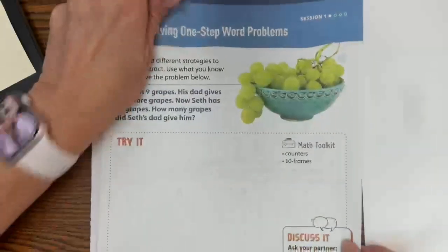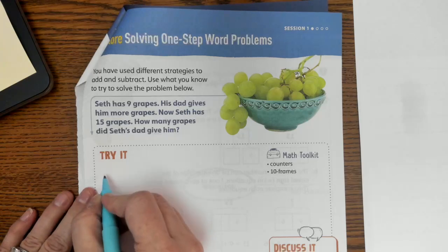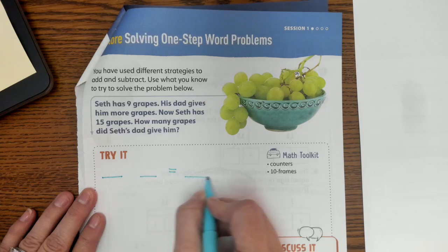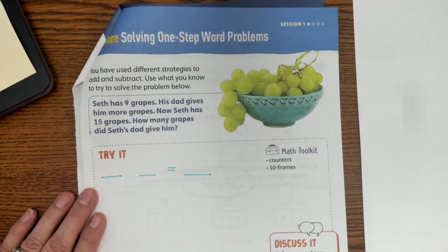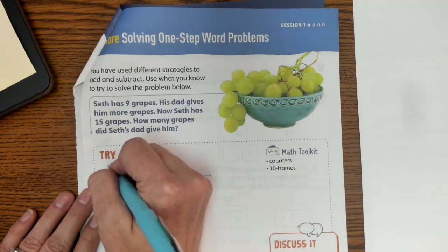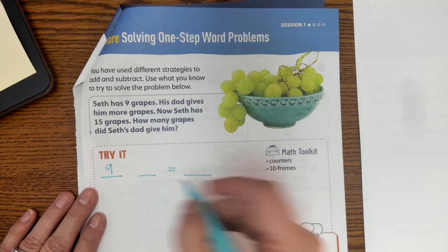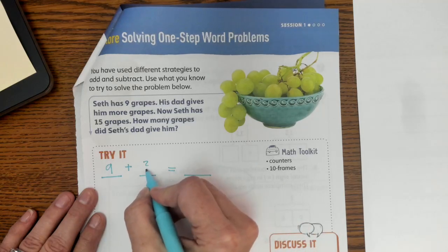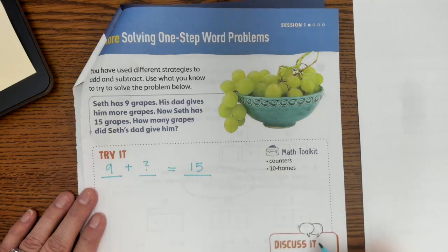When we do solving word problems, I like to read the problem with them a couple times, and then we draw a line, equals, line. Then we read the story again, and we fill this equation out as we read. Seth has 9 grapes. Well, so we're going to put a 9 here. His dad gives him more grapes. So would that be addition or subtraction? We'd say addition. More grapes, do we know how many grapes? No. Okay, now what's next in our story? Now he has 15 grapes. So there is your equation.